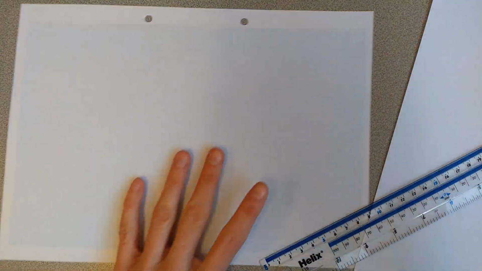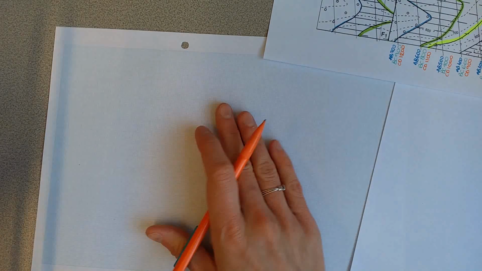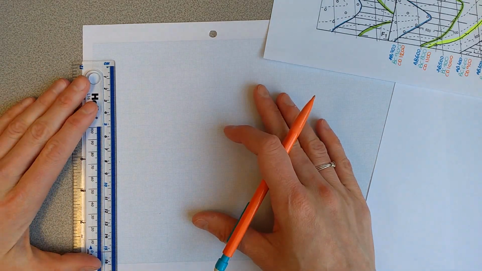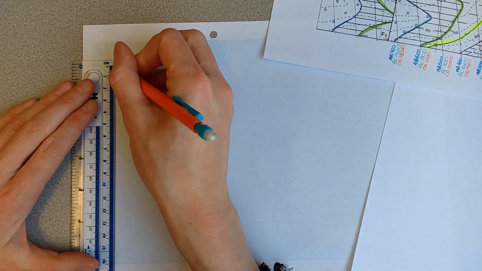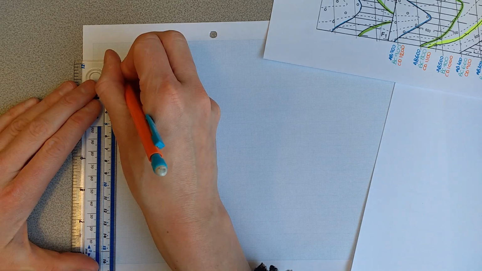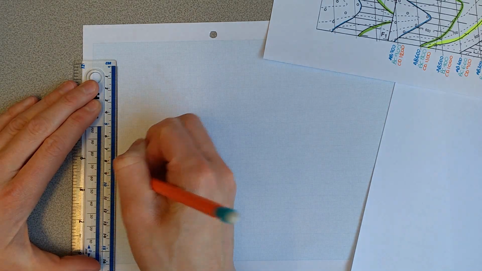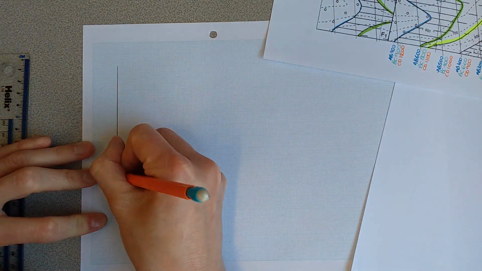So now I'm going to get my graph paper. I'm going to draw one of my axes here, and I'm going to use a scale of 1 centimeter is 200 meters.